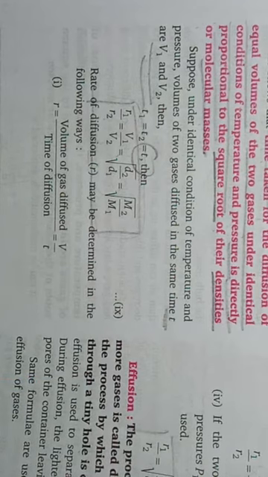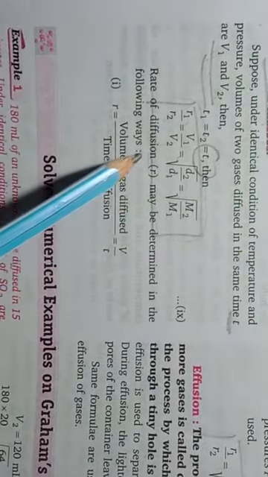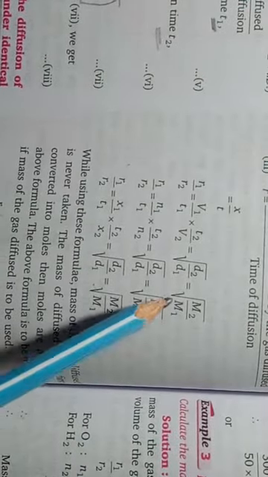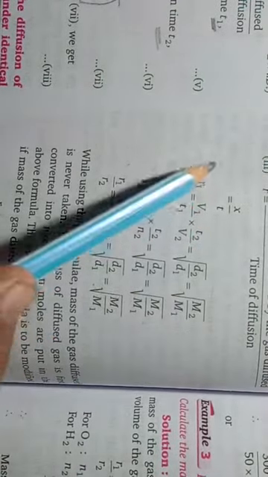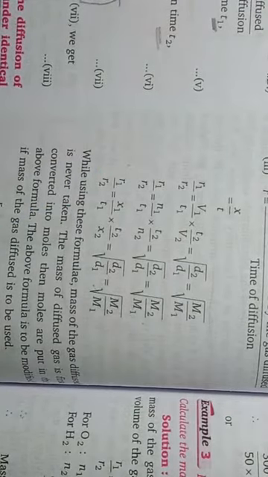Okay, students, and we know that we can write the rate of diffusion in different terms. So according to the terms we use for the rate of diffusion, we will modify the relation also.